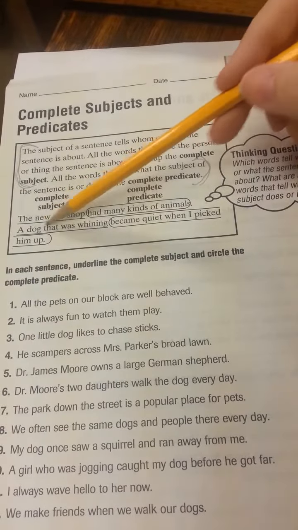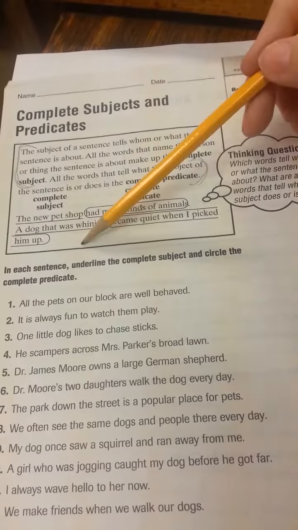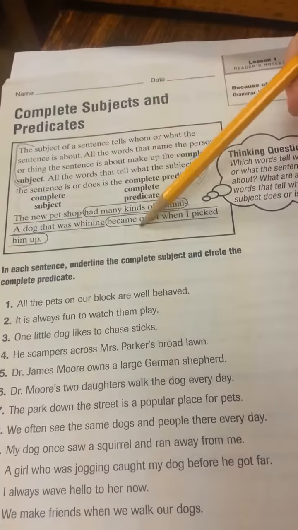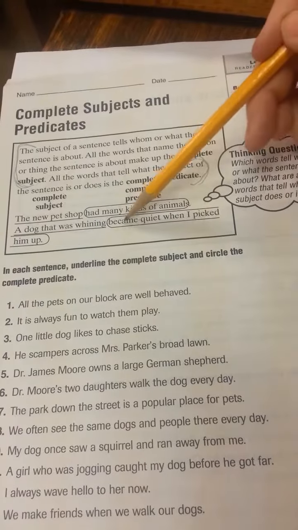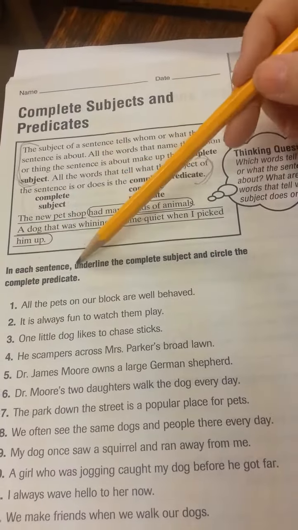Okay, down here, a dog that is whining became quiet when I picked him up. The dog that is whining, that's our complete subject. Became is our verb. So this is our complete predicate. Became quiet when I picked him up. Okay, in each sentence, underline the complete subject.